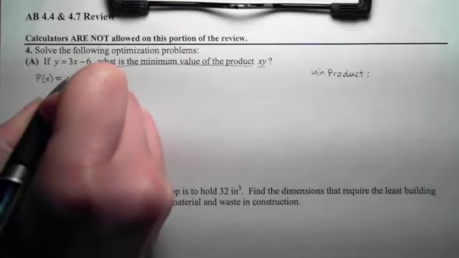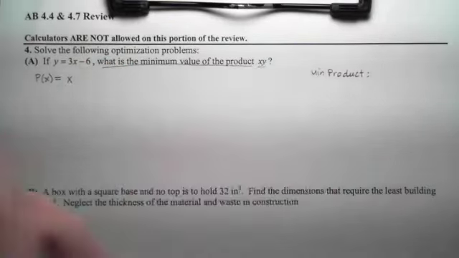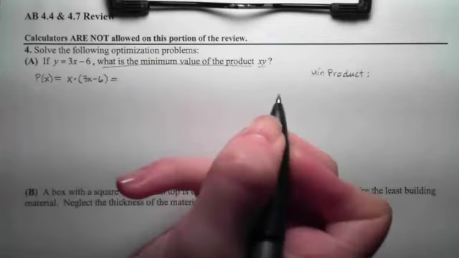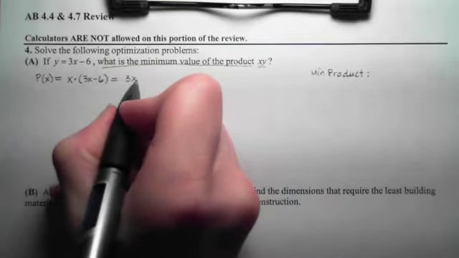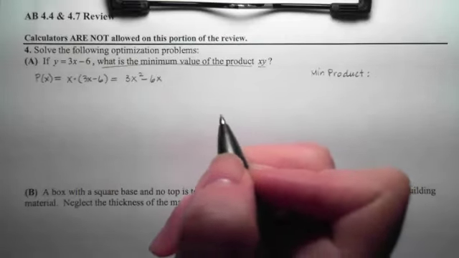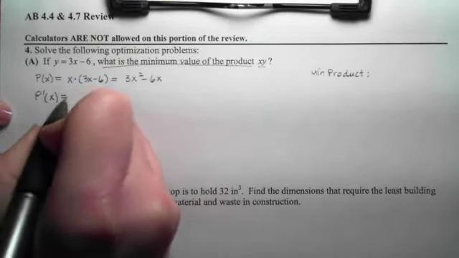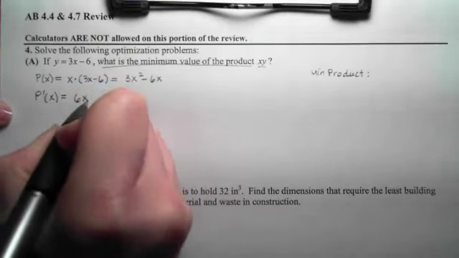So right now the product is an x times a y. I need that y to be in terms of x, and fortunately they gave it to me right here. For ease of derivatives, I'm going to multiply that out since I don't have a calculator to help me with the derivative. And now I'm ready to take the derivative because I cannot minimize and maximize things until I identify the critical values. When I take the derivative, I get a 6x minus 6. I'm interested in when that equals 0 or undefined. It's never undefined. It's 0 when x is 1.